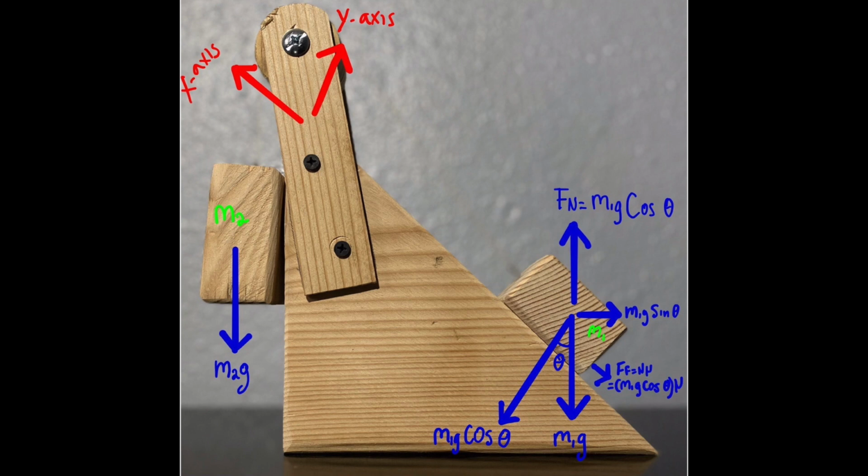There are two axes playing a role: the y-axis, which is going up in the same direction as the normal force, and the x-axis, which is going along the ramp. In this case, the normal force has no component in the x-axis. The friction will be along the x-axis. Since M1 is not moving along the y-axis, the normal force and the force of gravity are the same in the y-axis, therefore they can cancel out.